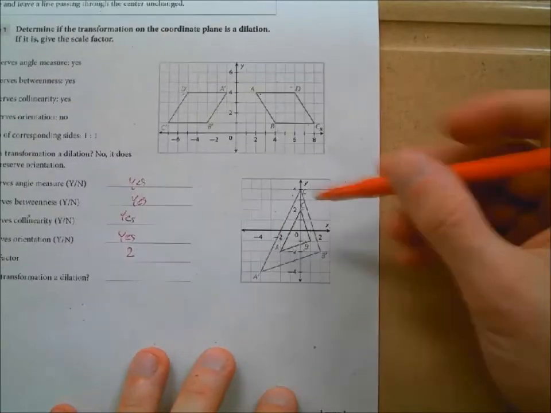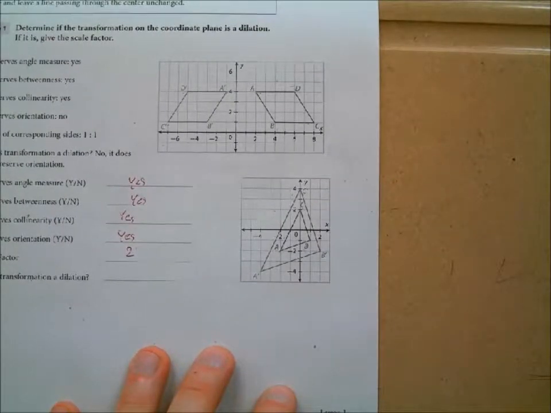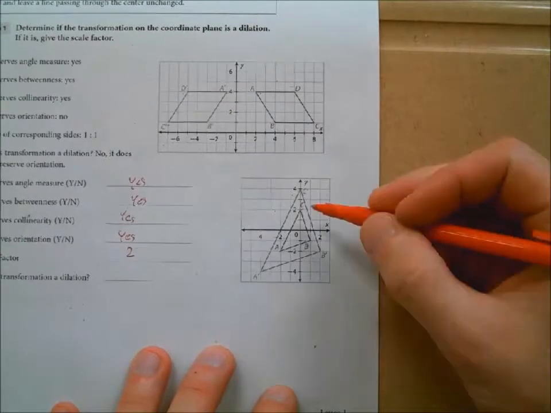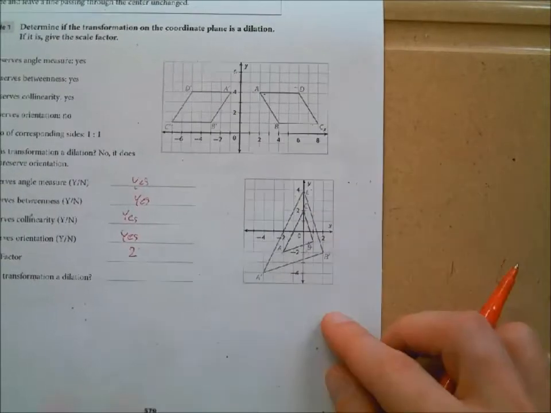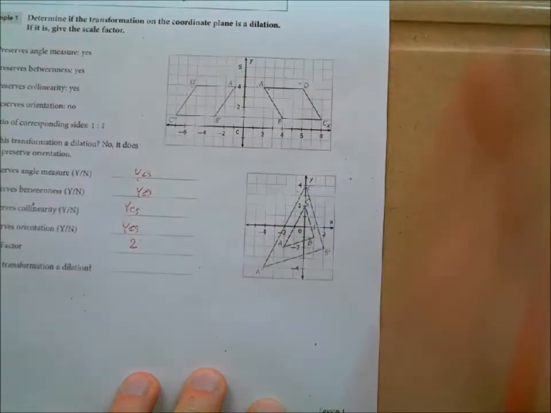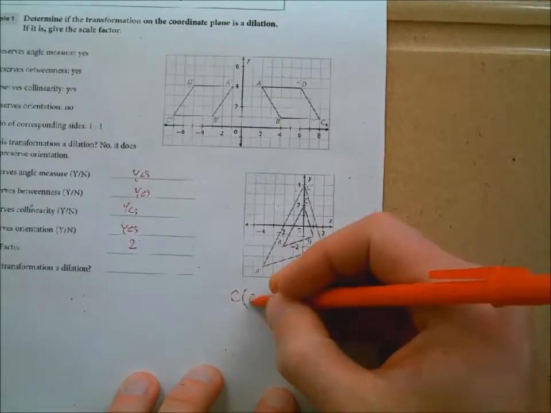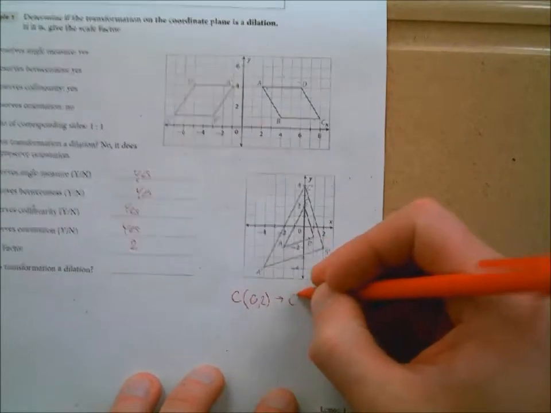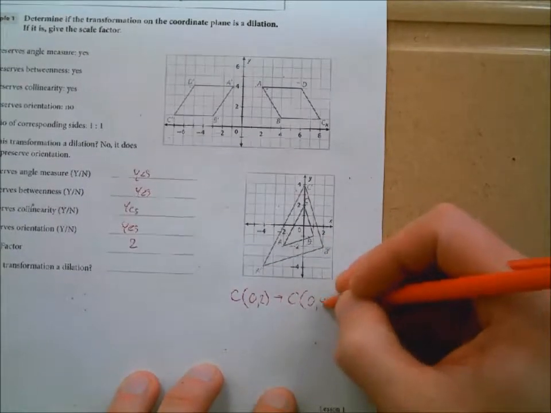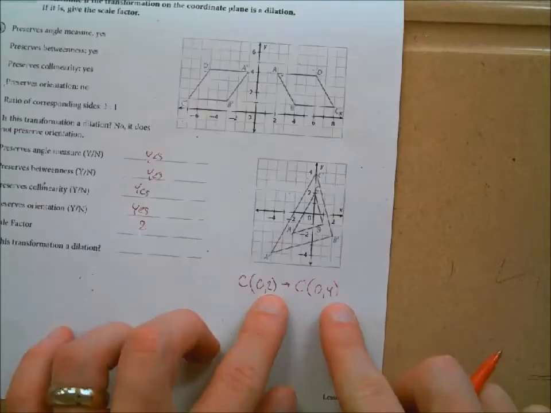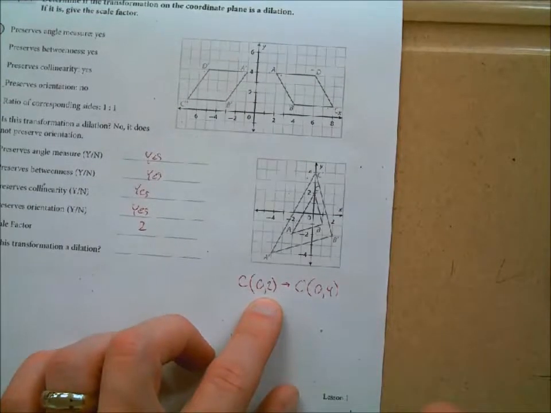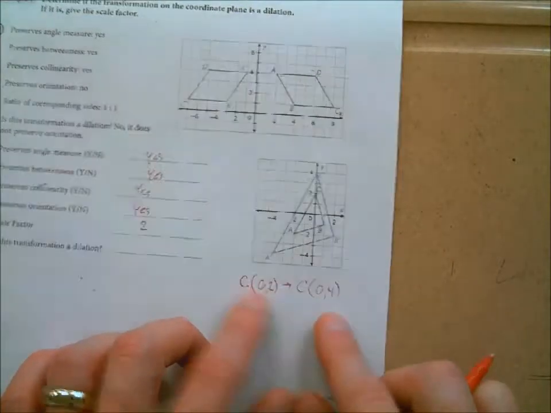Okay, if you remember what Stephen had us do earlier during the warm up, he took the point like C in the warm up and then transformed it to C prime using the transformation. Well, let's take a look at the coordinate for C here. C has coordinates 0, 2. C prime has the coordinates 0, 4. Well, how do we get from 2 to 4? Multiply by 2, right? Multiply by 2. So there's another way to get that scale factor.